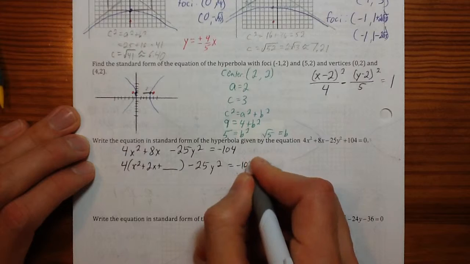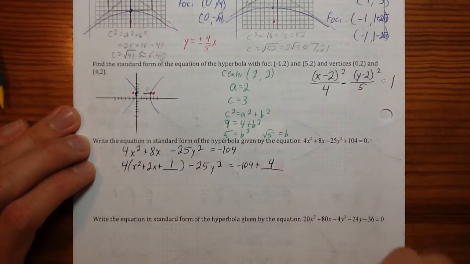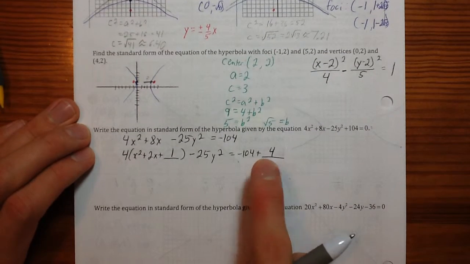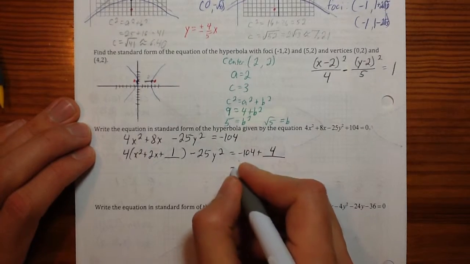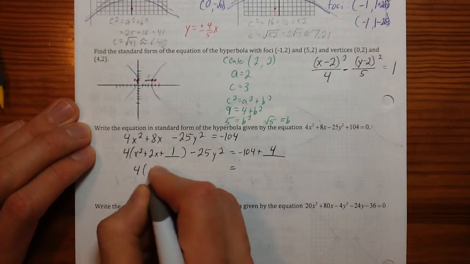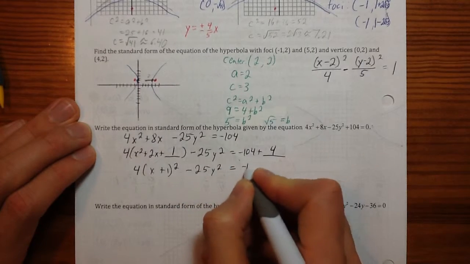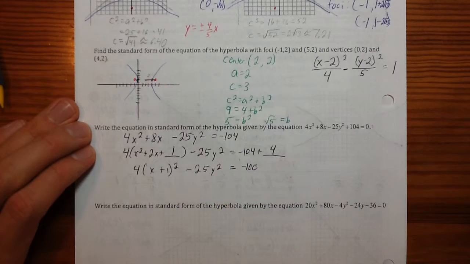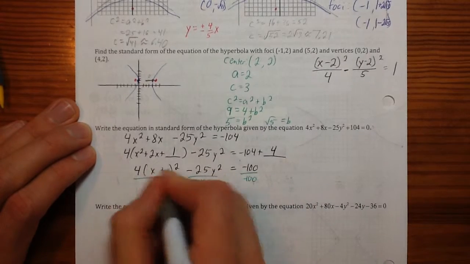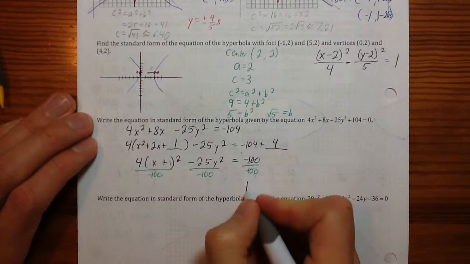That's equal to negative 104 plus something. And that something will not be a 1, it will be a 4. You know what we're doing with this, right? Okay, cool. Yes, that's negative 100. Don't think you got it wrong just because you got a negative number there. With hyperbolas, it'll actually be okay. Trust me. So 4, and then x plus 1 squared, and then minus 25y squared equals negative 100. Well, I need this to equal 1, not negative 100, so we'll divide by negative 100, sign and all, and we do that. And we have, what?